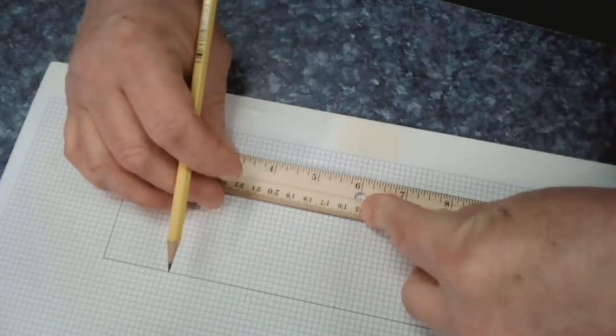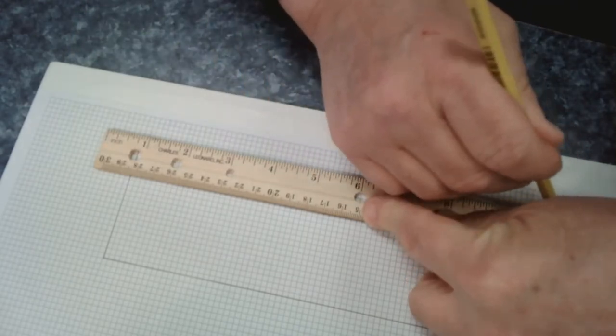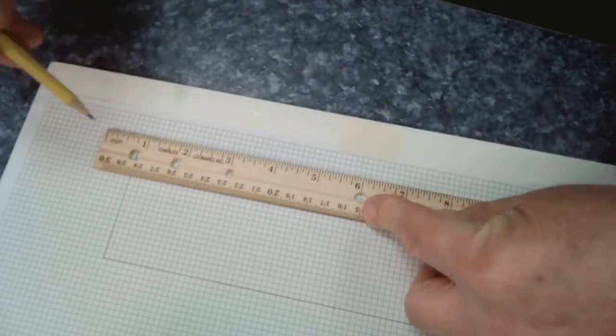Oops. And don't let your ruler move around. You've got to press down on it a little bit harder than I just was. Okay, so there is a 10 by 3 rectangle. And now I can do my design.